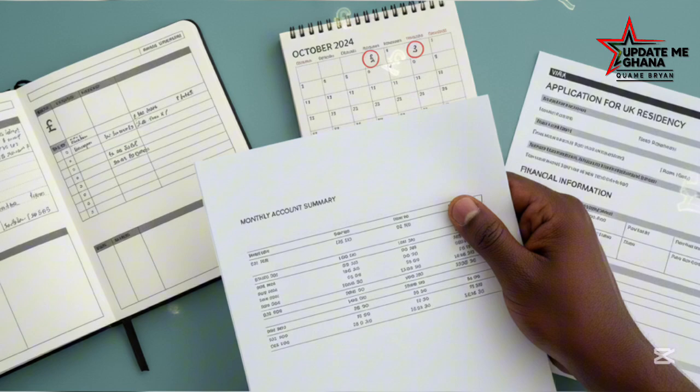Business registration documents, if self-employed, e.g., certificate of incorporation, business bank statements, tax clearance certificates. A sponsorship letter, if applicable. If a friend or family member in the UK is supporting you, they need to provide a formal invitation letter, proof of their financial means, bank statements, payslips, proof of their UK immigration status, passport copy, BRP card, proof of accommodation, utility bills, tenancy agreement, property deed, and evidence of your relationship to them.